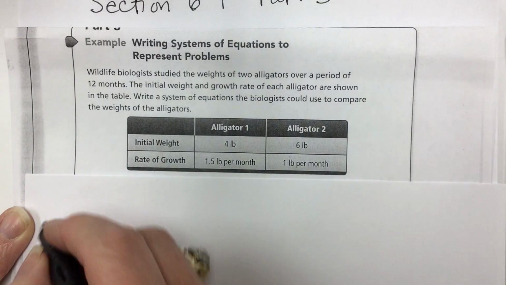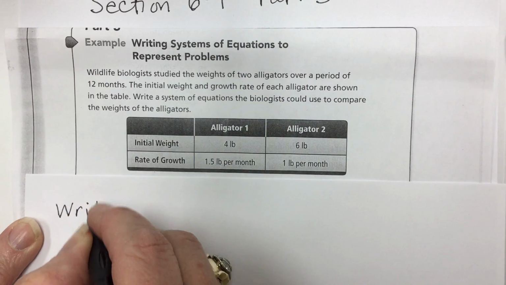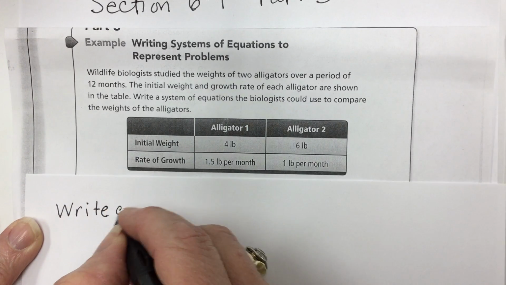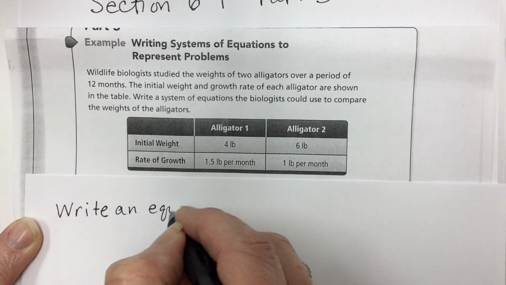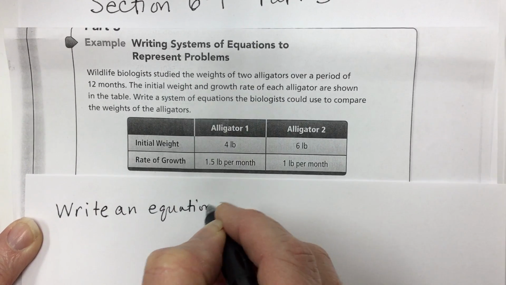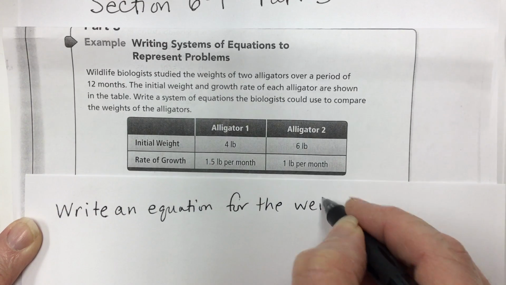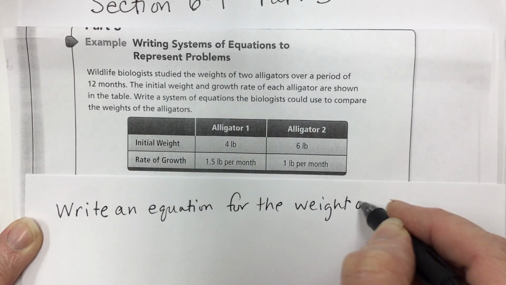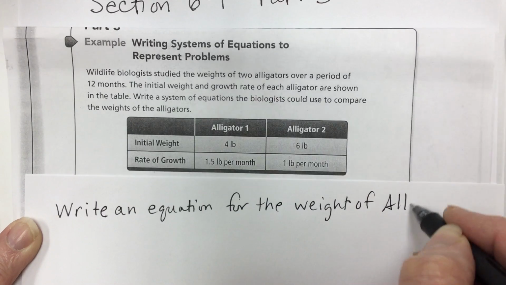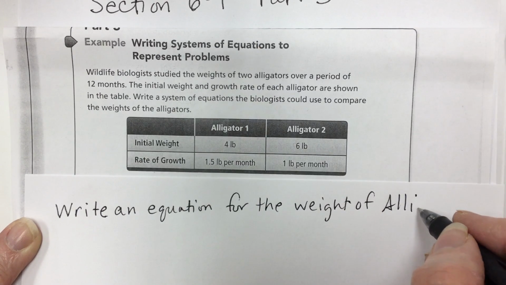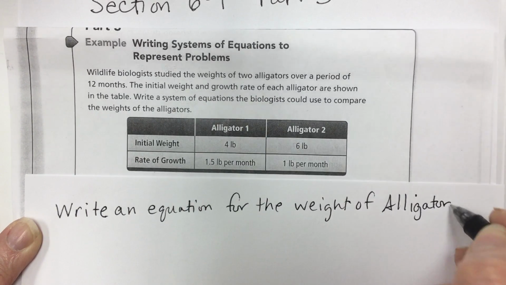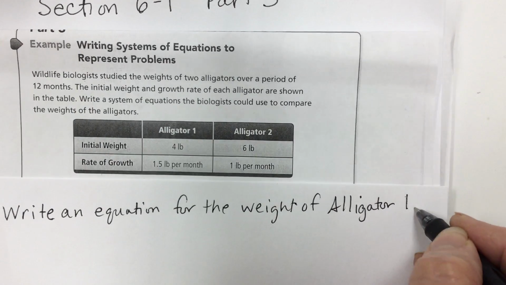So the first thing we're going to do is write an equation for the weight of alligator 1. Okay?